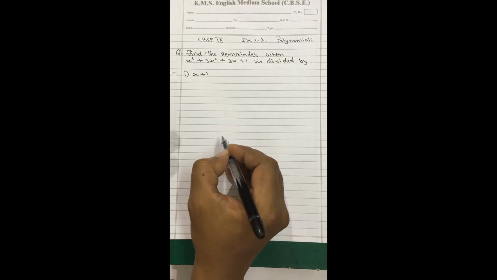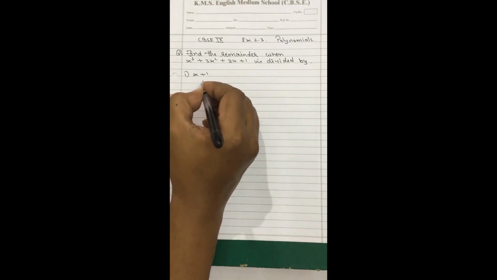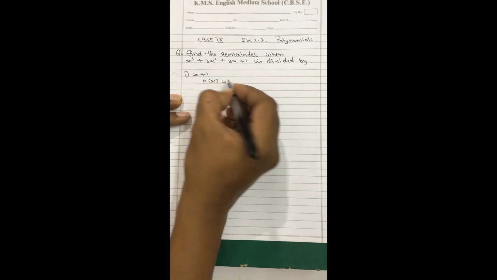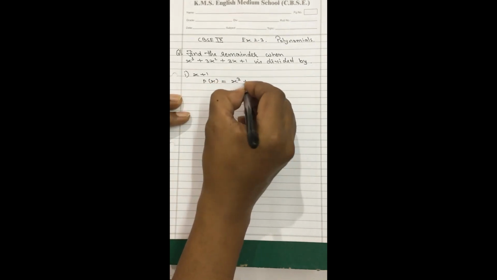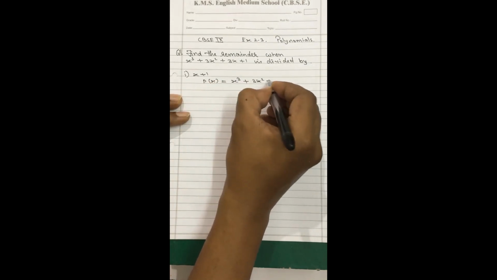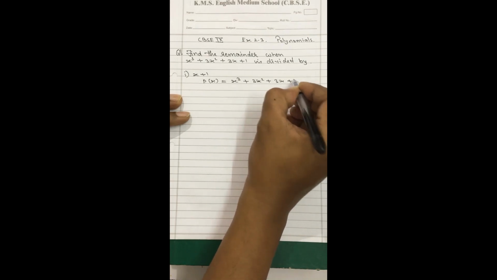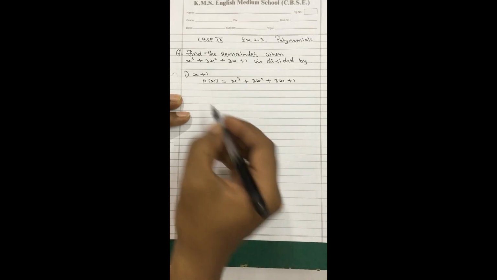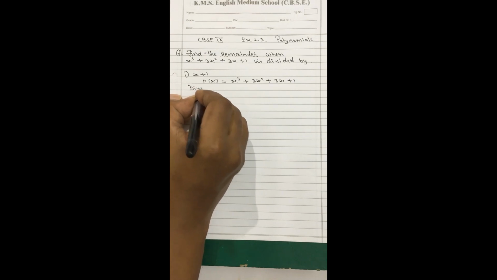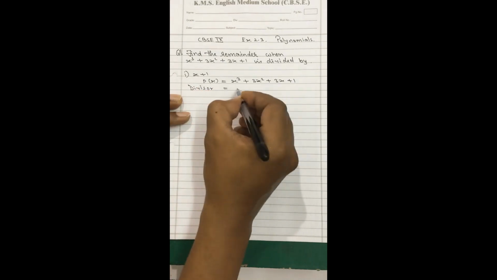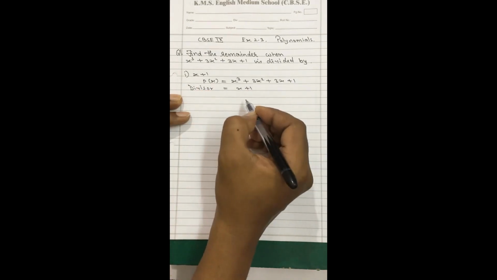So here, P of x is equal to what is given? x cube plus 3x square plus 3x plus 1 is given, and the divisor is equal to x plus 1.